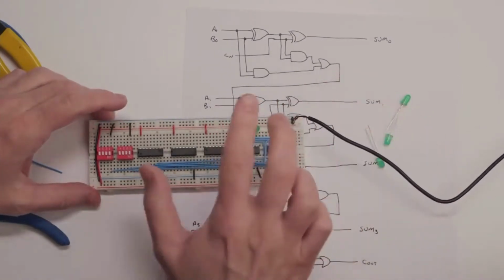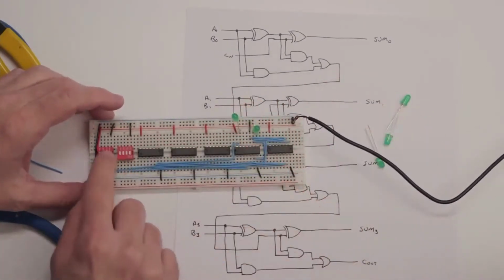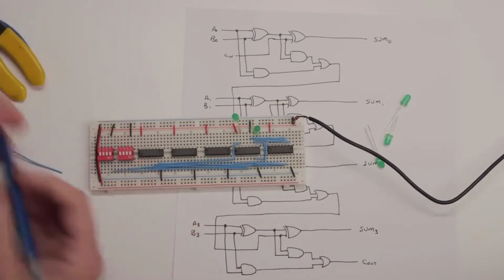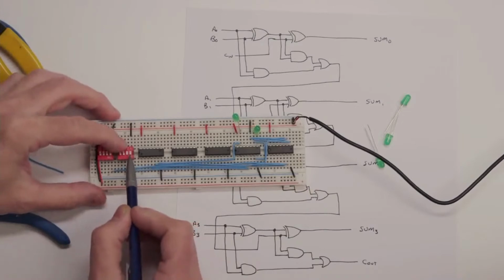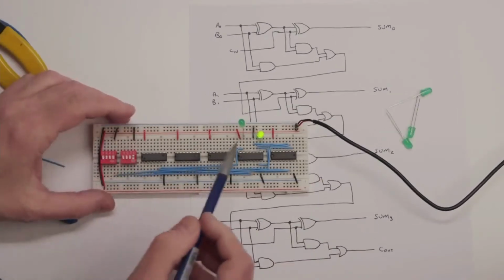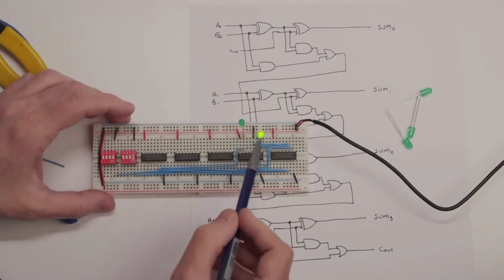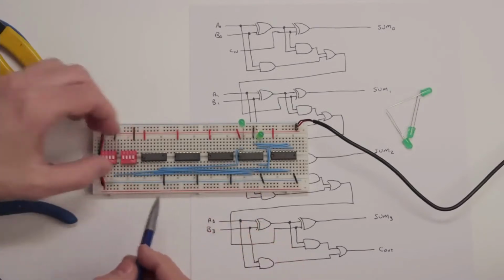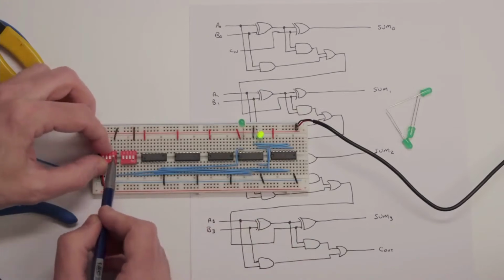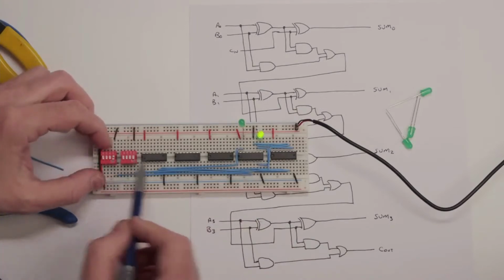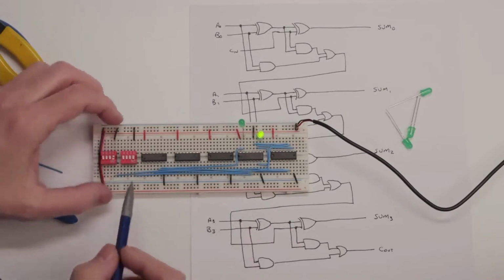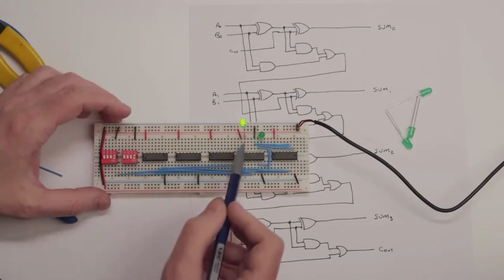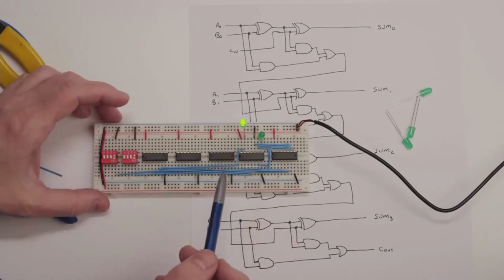Okay, so now we add power and everything is off because these first 2 bits are off. And if I toggle either of these on, hopefully, yes, we see 0 plus 1 equals 1. So this is a binary 0, 1. So this is the answer there. If we turn this off and turn the other one on, we see again 1 plus 0 also equals 1. That's good. And if we turn both of them on, we get 1 plus 1 equals 2. So it looks like this is working.